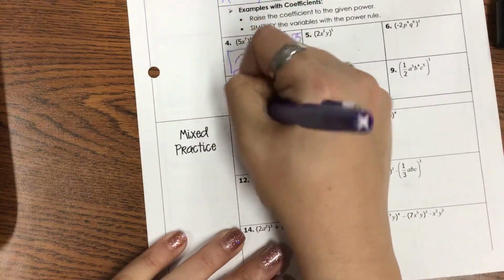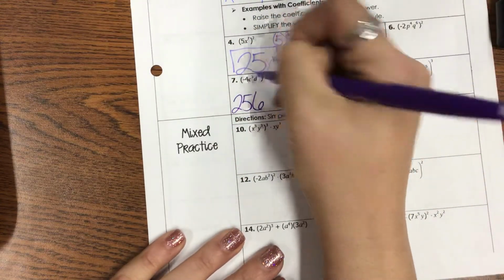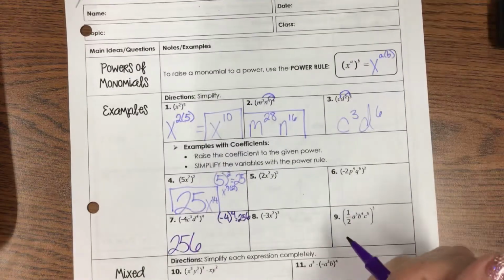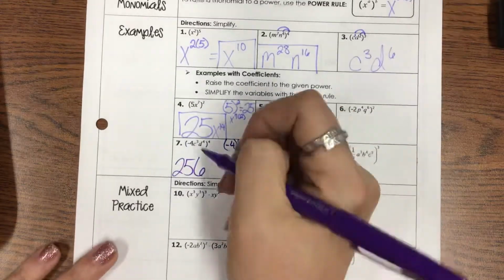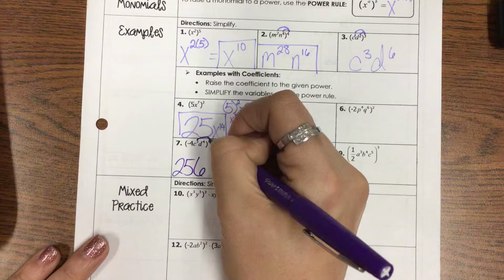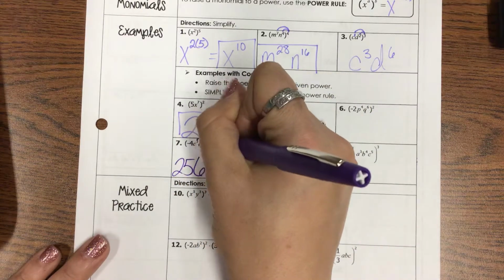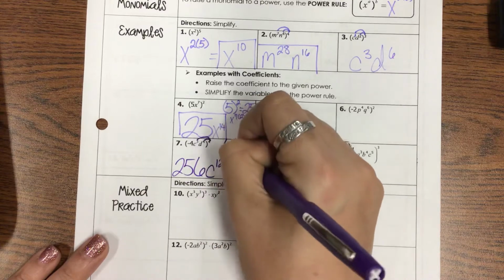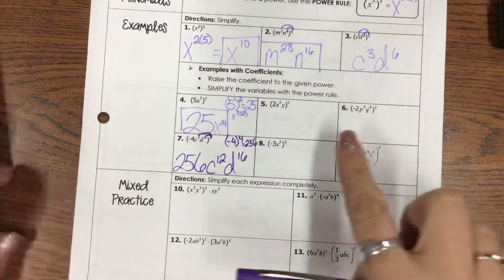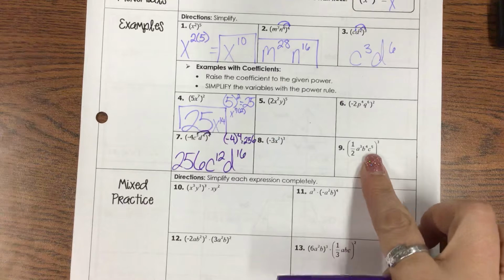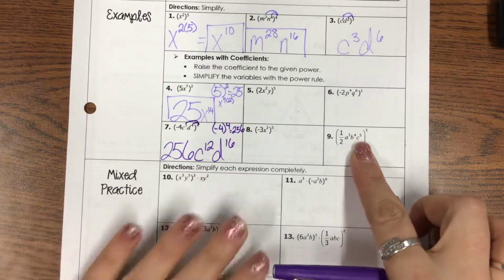So 256, then I'm going to multiply my exponents. So 3 times 4 is going to be c to the 12. 4 times 4 is going to be d to the 16. Give number 5 through 9 a shot. Check yourself before you move on.